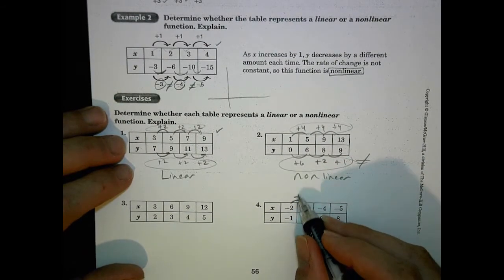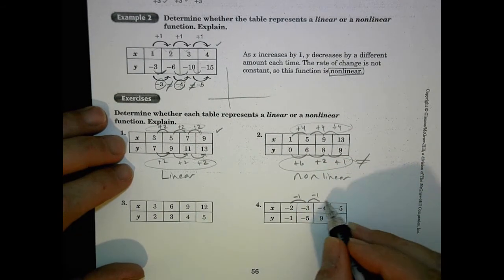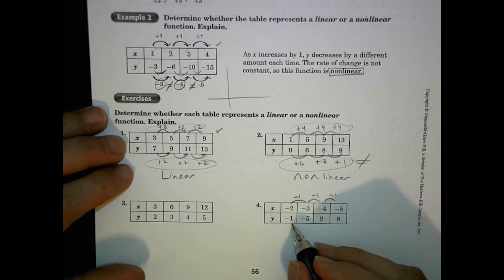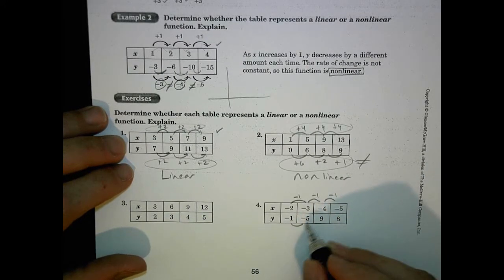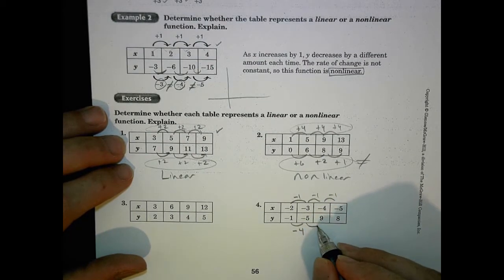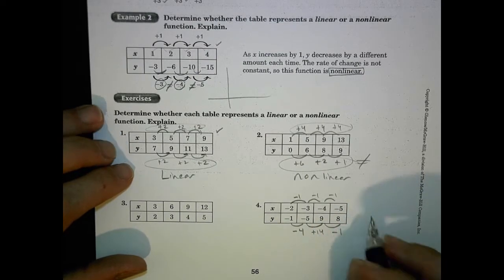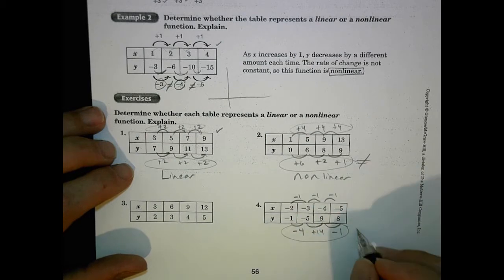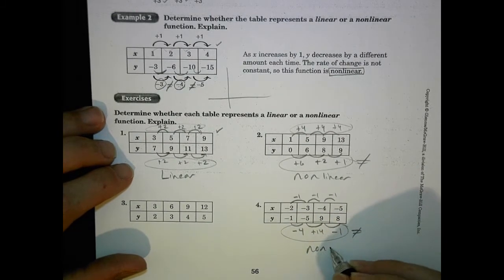Going down, that's subtracting by 1, subtracting by 1, subtracting by 1. That's okay. Here, from negative 1 to negative 5 is a decrease of 4. From negative 5 to 9, wow, that's going to be an increase of 14. And 9 to 8 is a decrease of 1. Like, that makes no sense at all. So this is going to be a non-linear function.